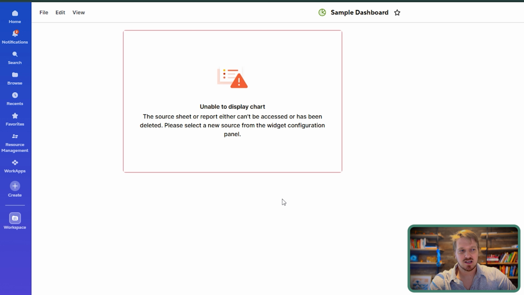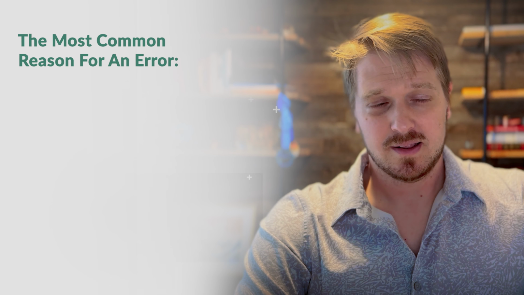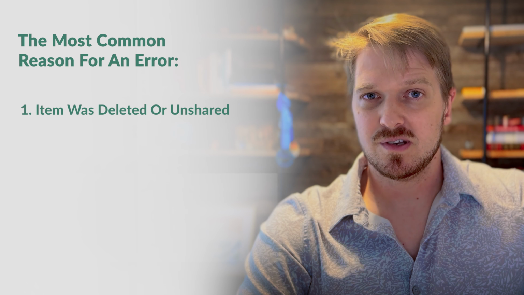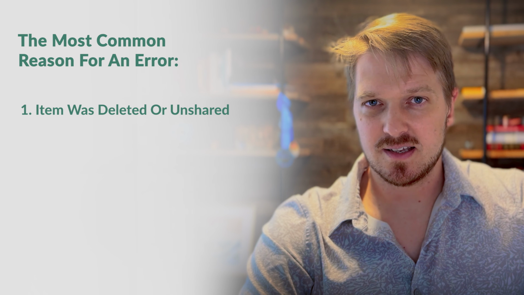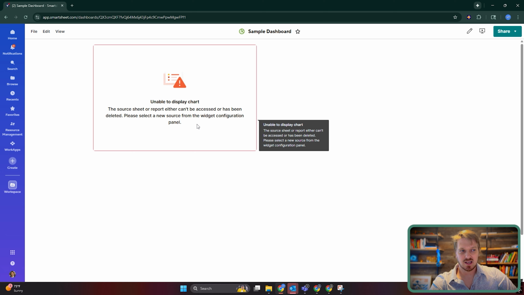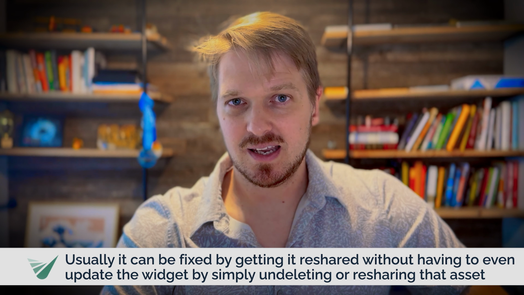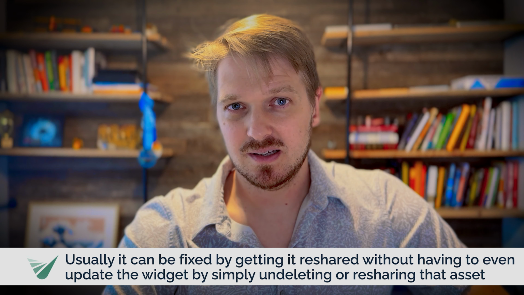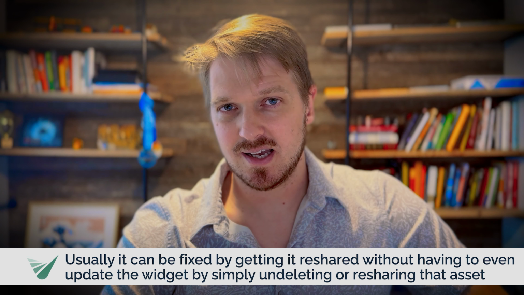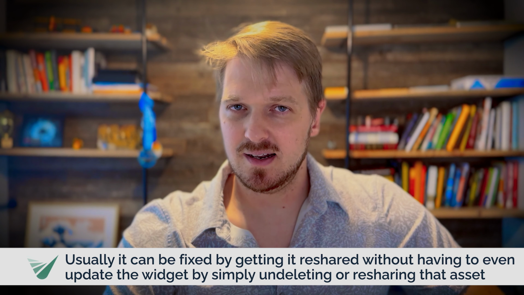The error typically says the source sheet was deleted or removed, but that's not always the case. So there are three potential causes of this error. The most common reason for an error like this is because the item was deleted or unshared. When you no longer have access to the underlying data, you'll see an error like this. Usually it can be fixed by getting reshared without having to even update the widget. By simply undeleting or resharing that asset, you can refresh the dashboard and see the data populate.